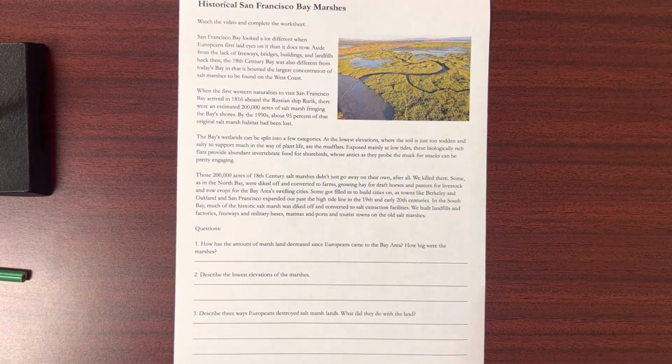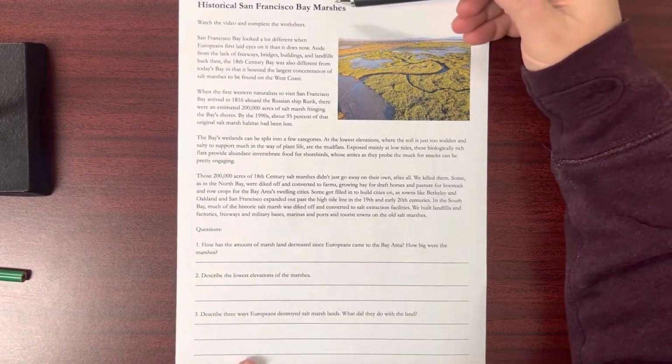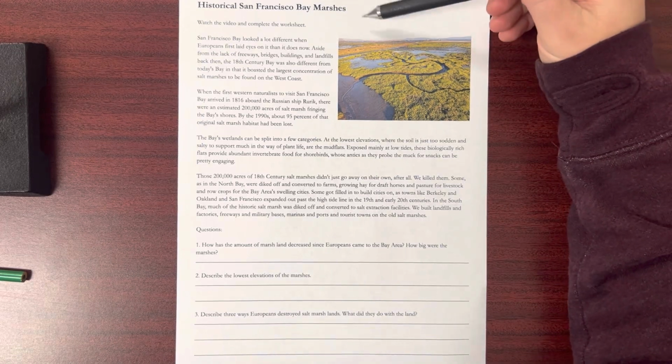Good morning. I just quickly wanted to go over this worksheet, Historical San Francisco Bay Marshes.